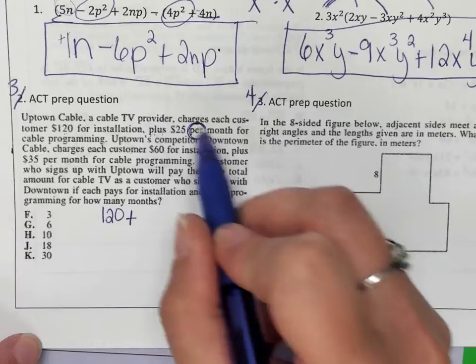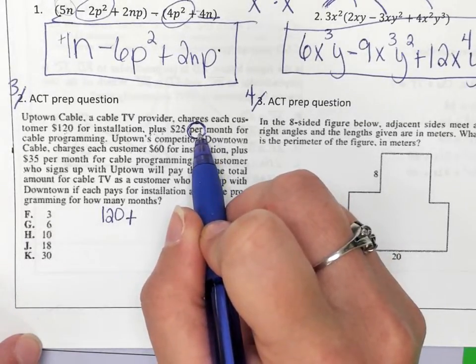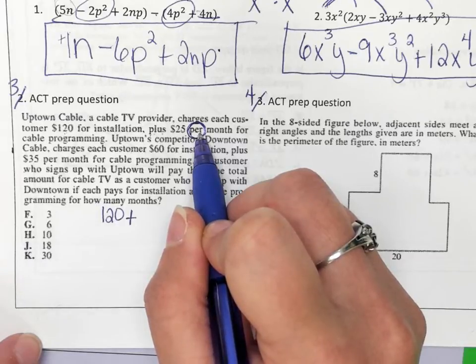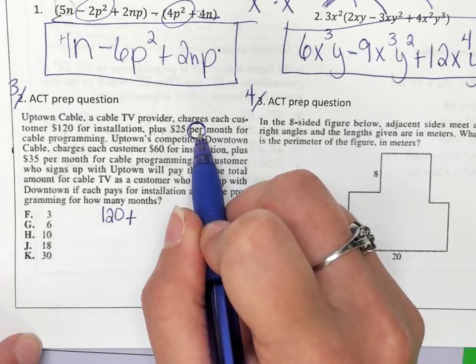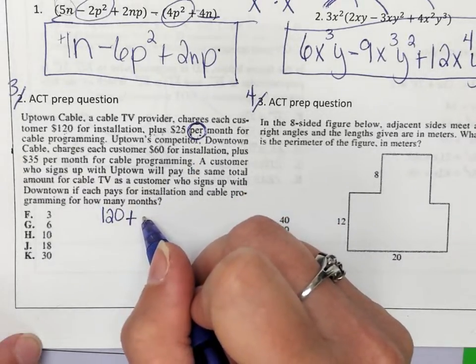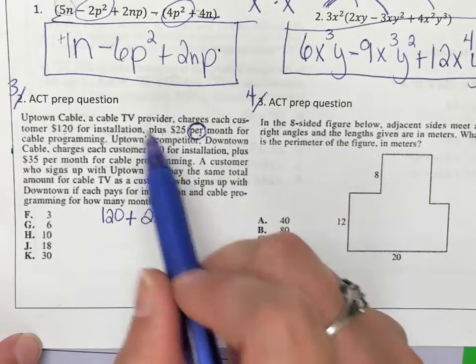If you've had me for Algebra 1, we talked about that. That word per means to multiply or divide, okay? So for every single month, they're going to charge you $25 for cable programming. So how do I write that in my equation? 25x. There you go. Then they're real original with their names, okay?